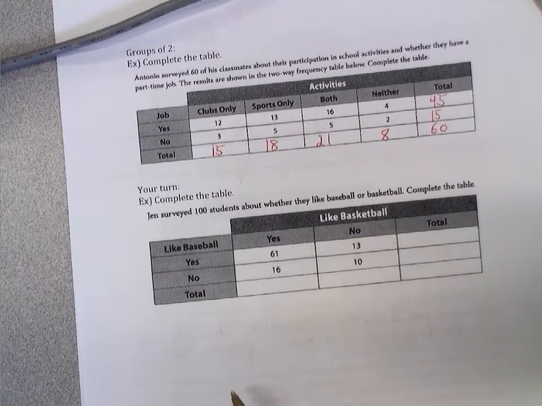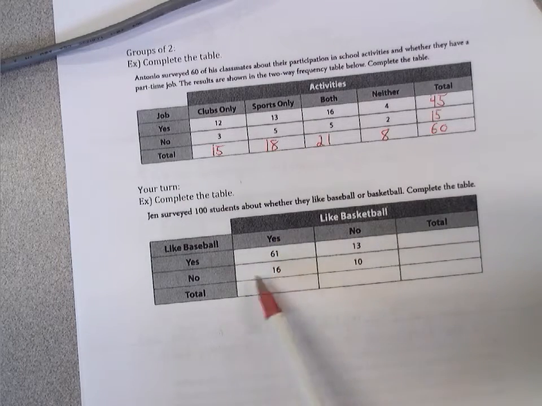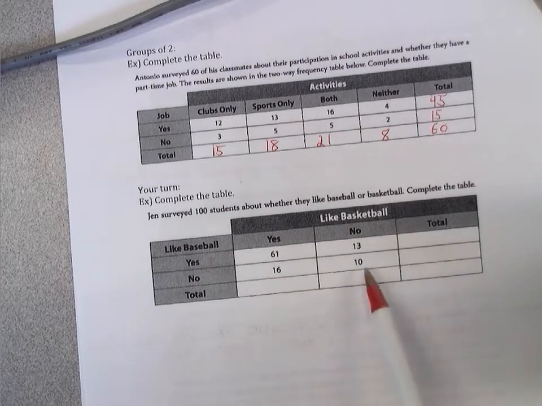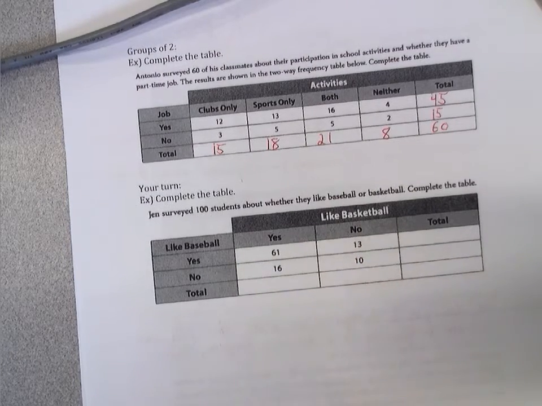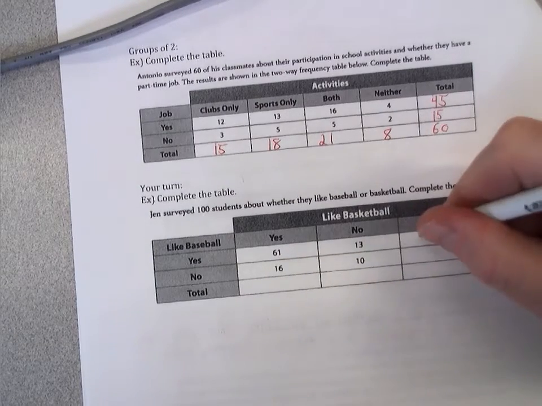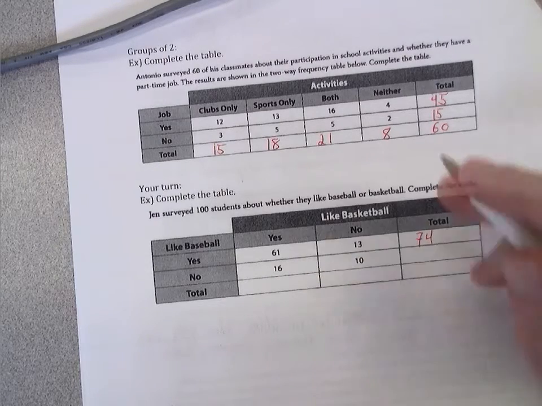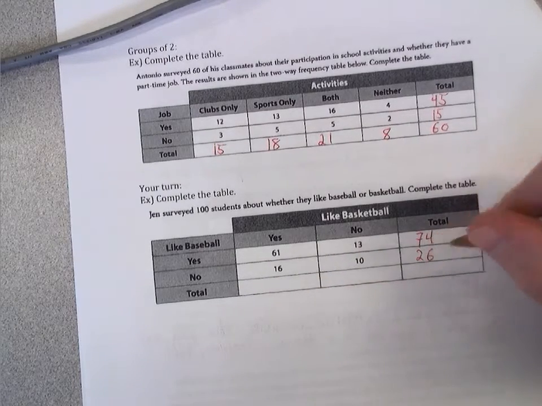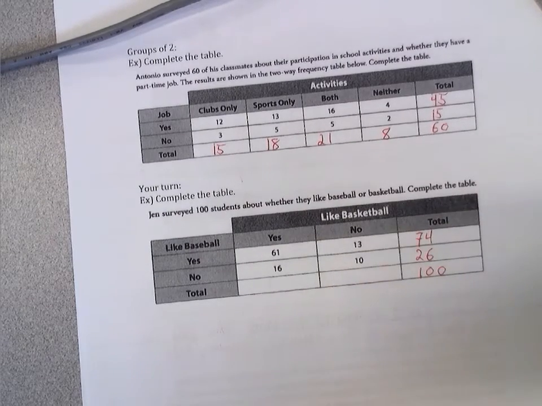So there's 61 of them. Whereas this category here, these are students who only liked basketball, did not like baseball. Okay, and then down here, these are students who didn't like basketball or baseball. Okay, and if we add these up, 61 plus 13, 74 students. 16 plus 10, 26 students. 74 plus 26 is our 100 students because she surveyed 100.